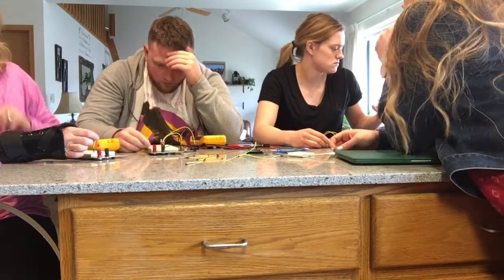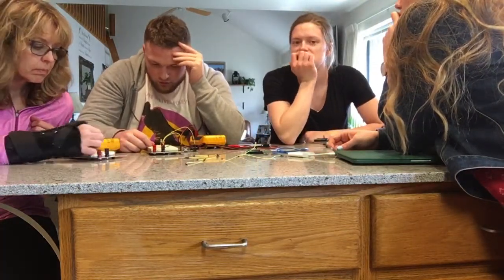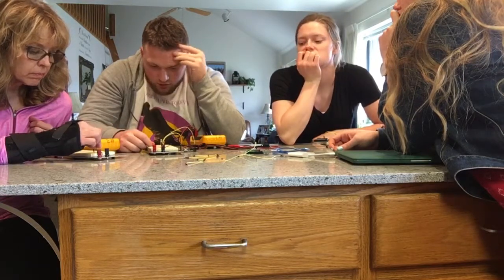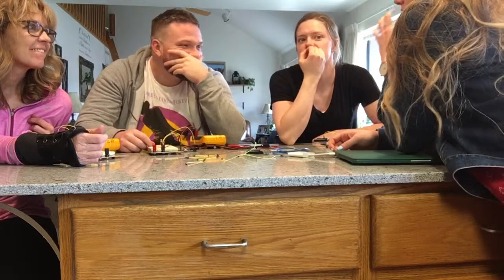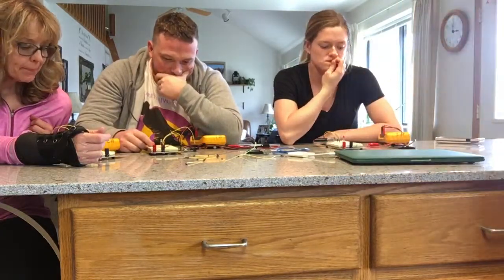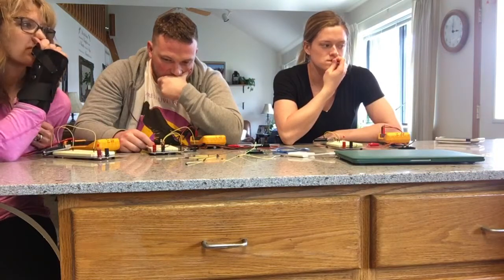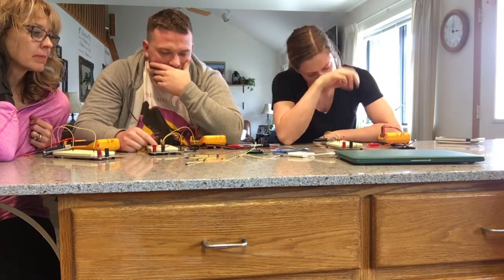Okay, can somebody remind me the purpose of breadboards? To learn. So it's kind of to connect things. So now we're going to add resistors. So back to our analogy. It was a dam.